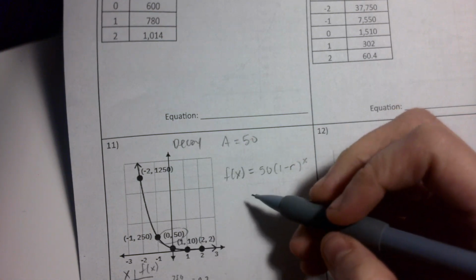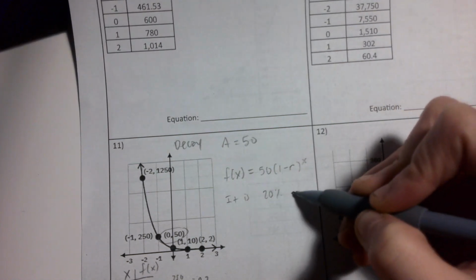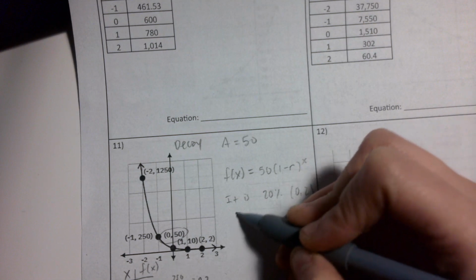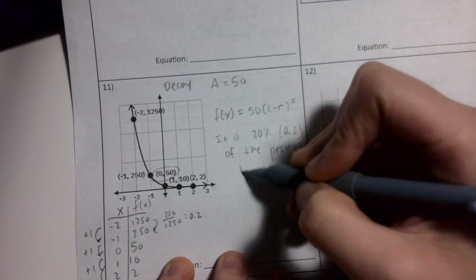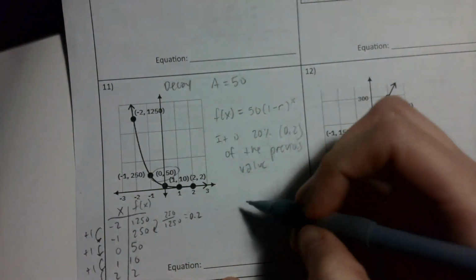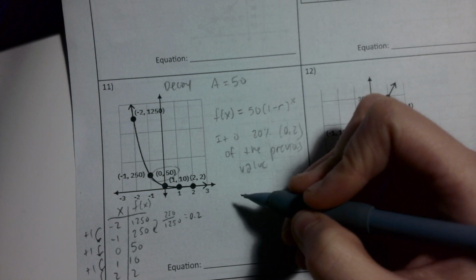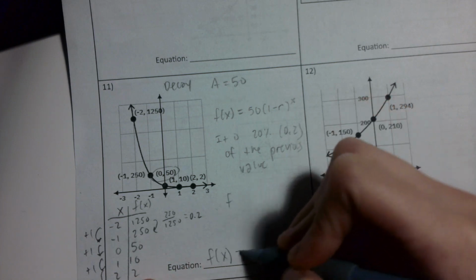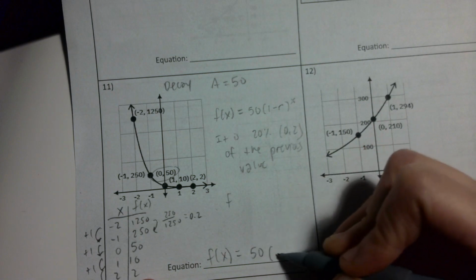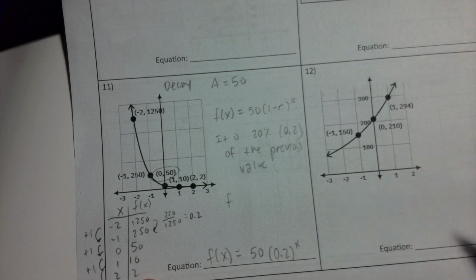So you can think of it like it is 20% of the previous value, right? So we have f of x equals 5(0.2) to the x, right?